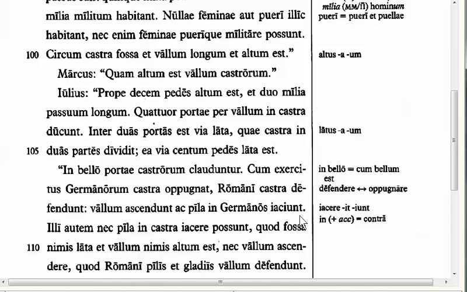So the places that you'll see these I-stem verbs changing are in the first person singular. So instead of iaco for iacere, you get iacio. And then for the third plural, instead of iacunt, you get iaciunt.